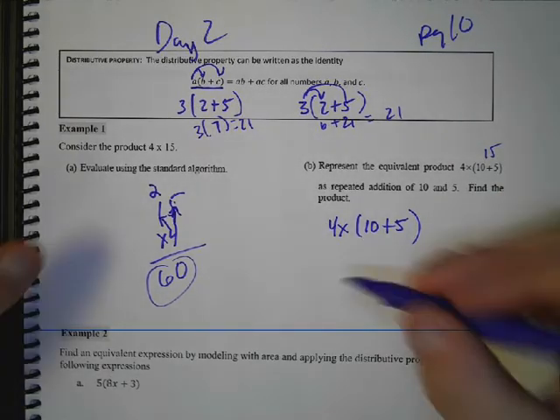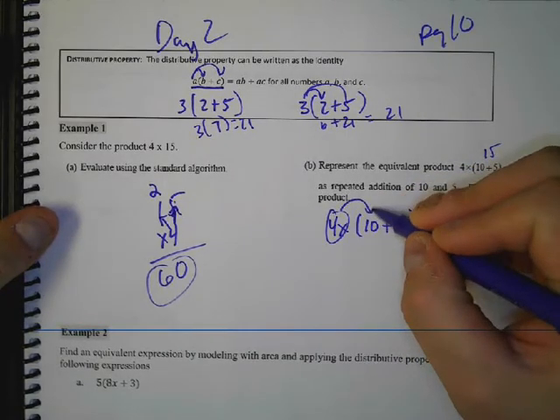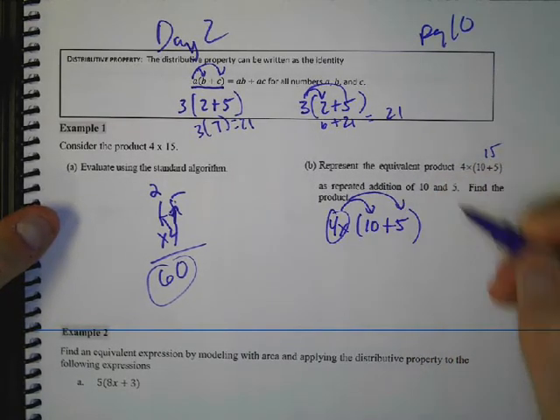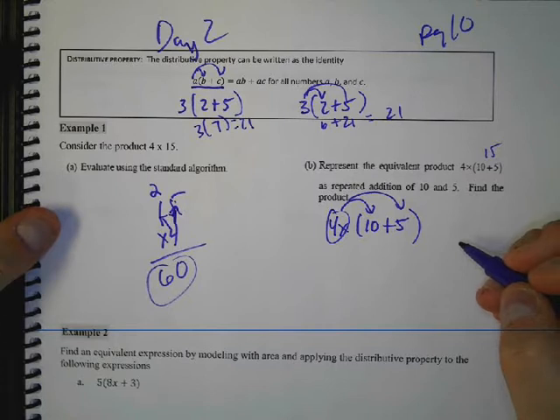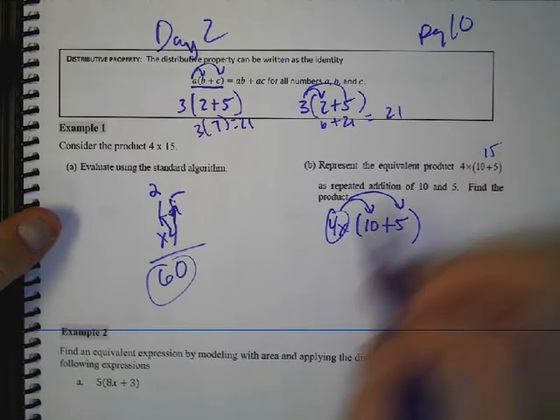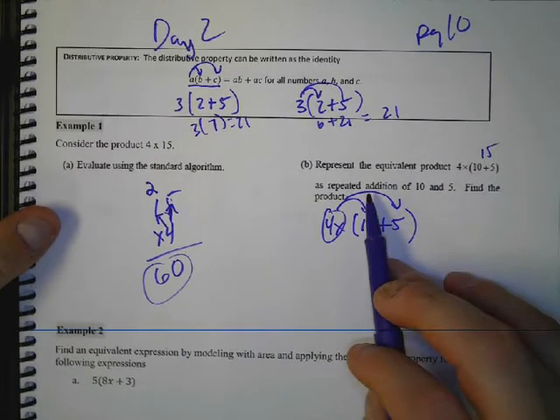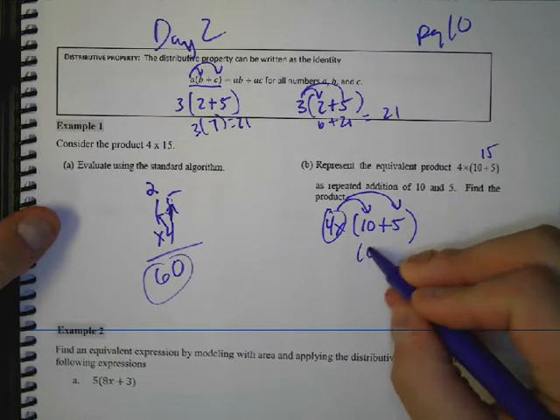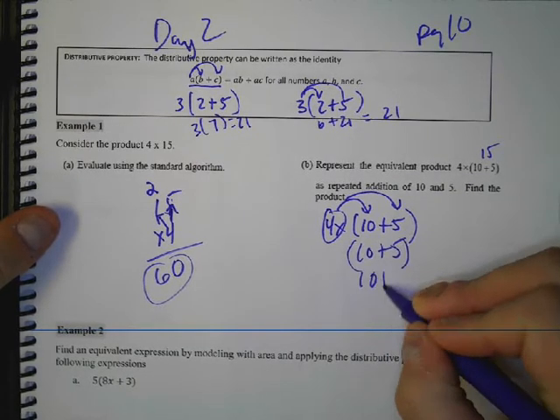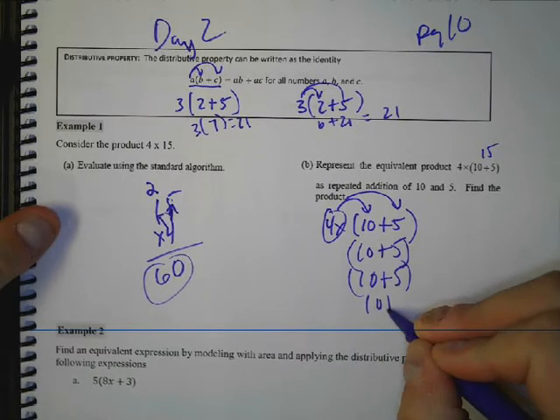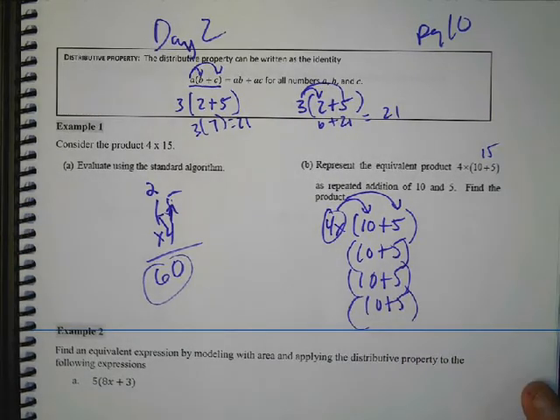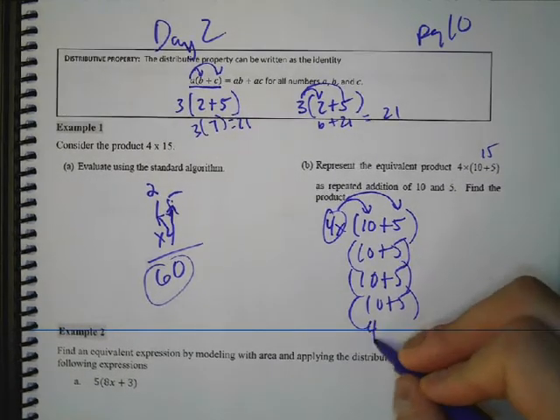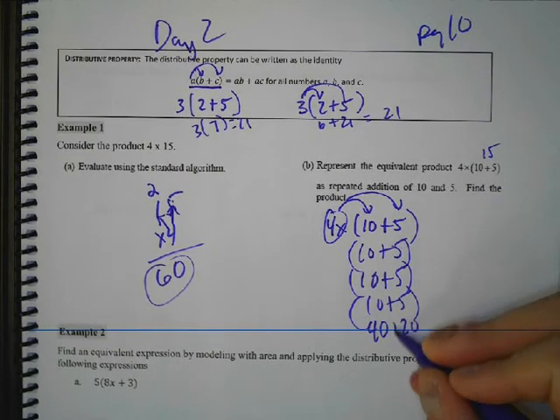Let me read the problem. Represent the equivalent product as repeated addition of 10 and 5. Well, that means I get 10 and 5, 4 times. I can add all the 10s together and get 40, and I can add all the 5s together and get 20, and I can add the 40 and the 20 together and get 60.